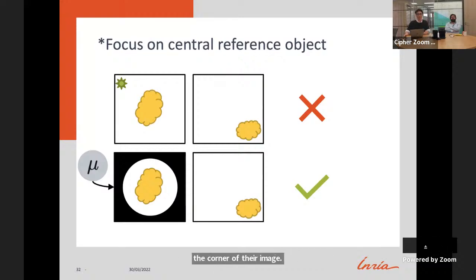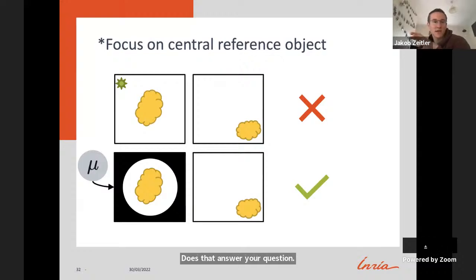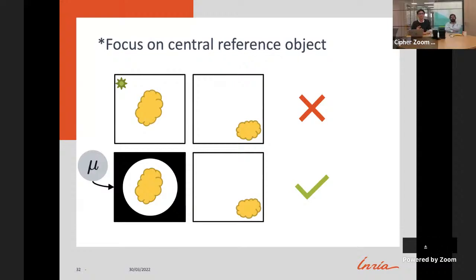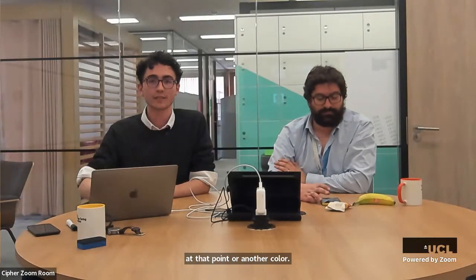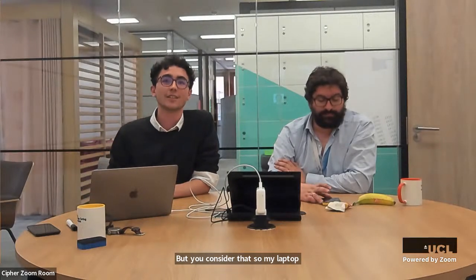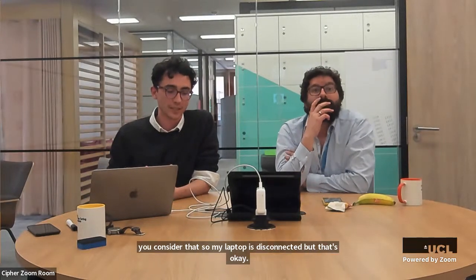Does that answer your question? Yeah, I don't know exactly how the mu zooms on it, but I get the idea. So it doesn't black out the pixels. That's a bit misleading, but it weights the distance. So you don't consider that the image is black at that point or another color, but you consider that it doesn't count in the distance computation. Yeah, that makes sense.